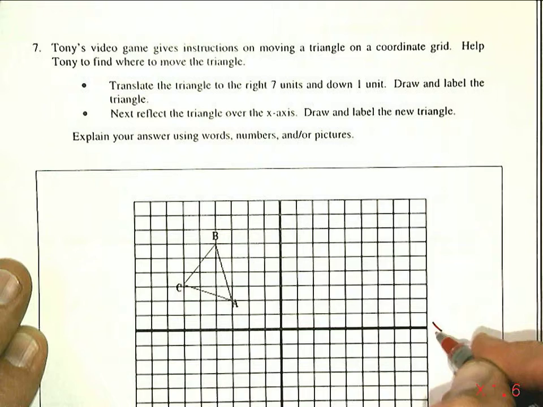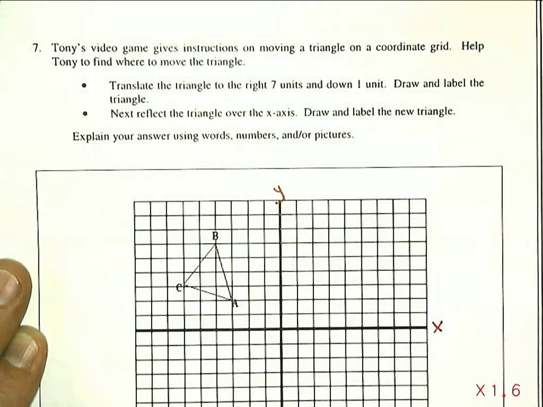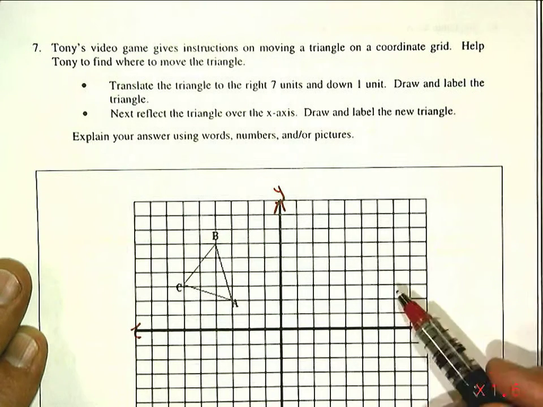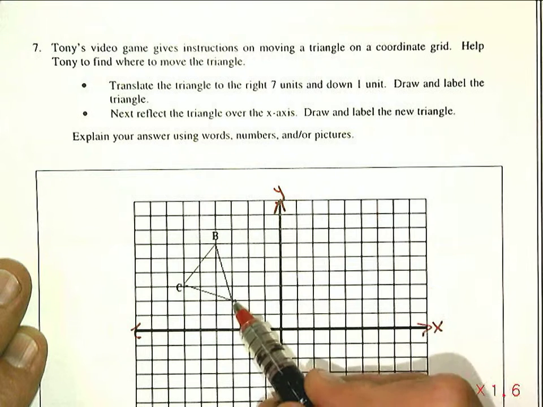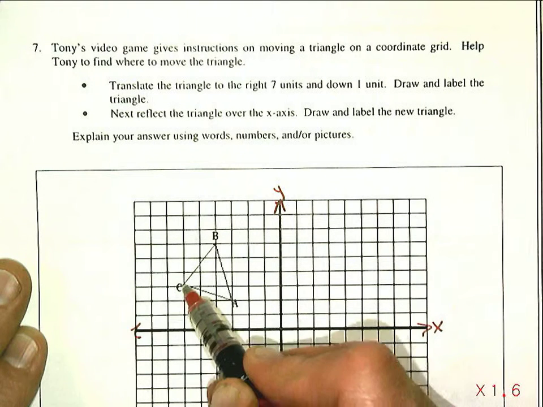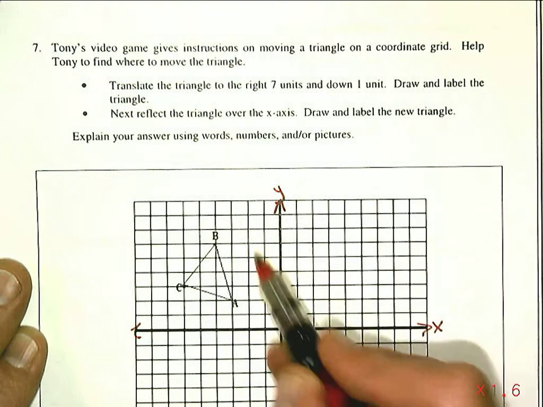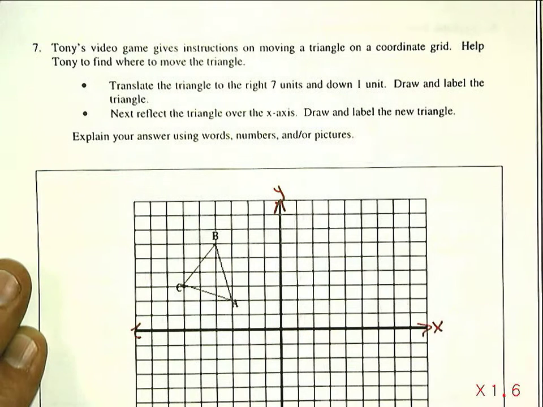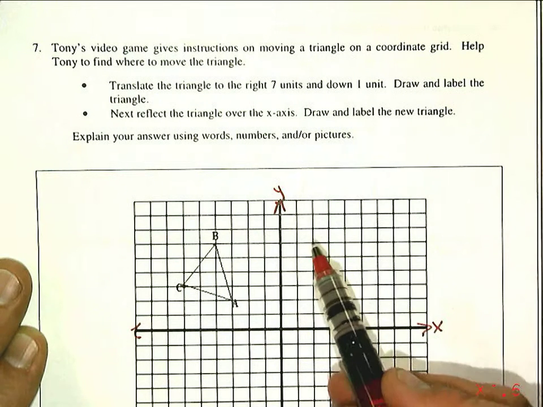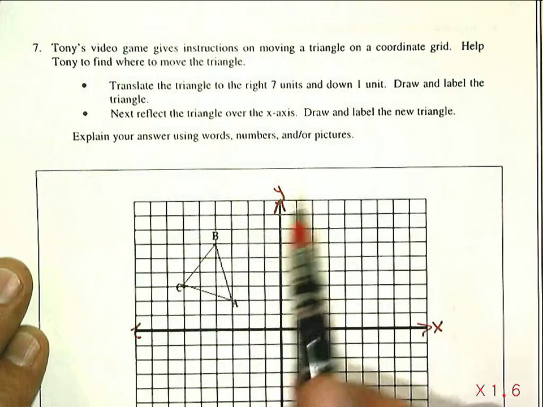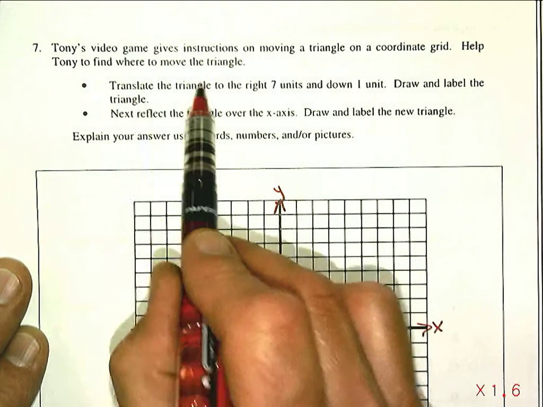Remember, this is the x-axis and this is the y-axis. If it's not given on the page, that's always the assumption: this direction, left to right, is x, and up and down is the y coordinate direction. And so you have a point A, a point B, and a point C that create this triangle in this quadrant of the coordinate grid, and we're going to help Tony find where to move the triangle.